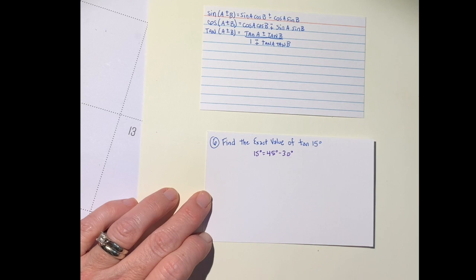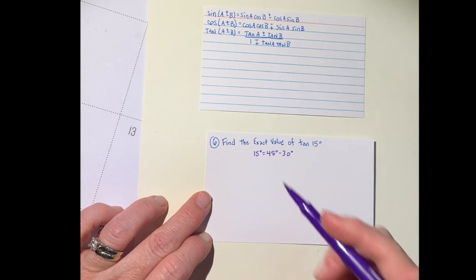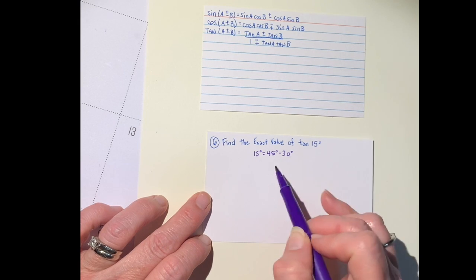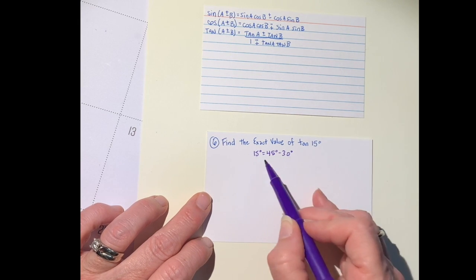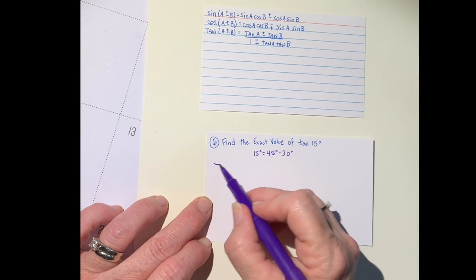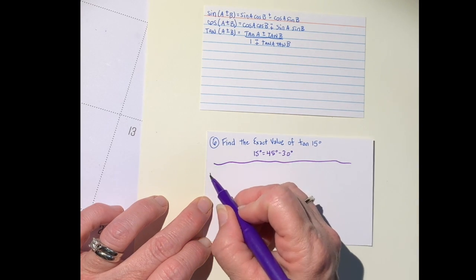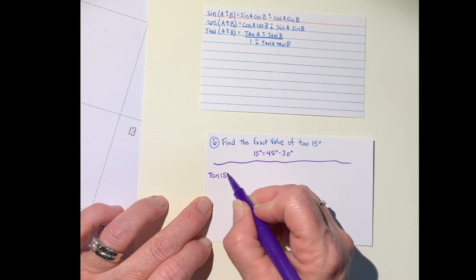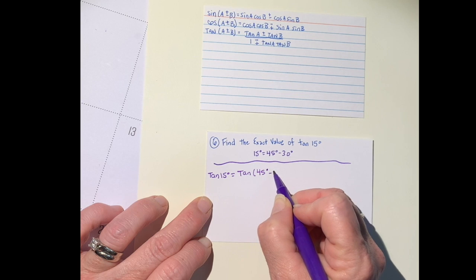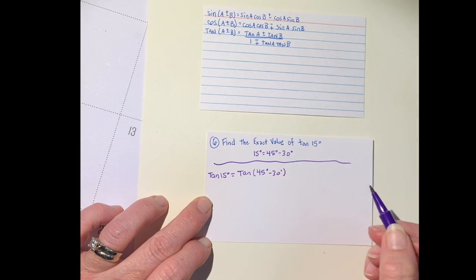But since we haven't gotten into that, if we're going in order, the way we learn things, they were probably expecting you at this point to do a difference of 2 angles instead of a half angle. So I'm going to set this up to find the tangent of 15 degrees as the tangent of a 45-degree angle minus a 30-degree angle.